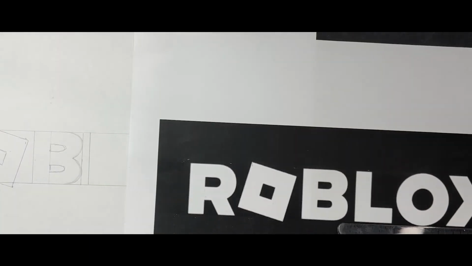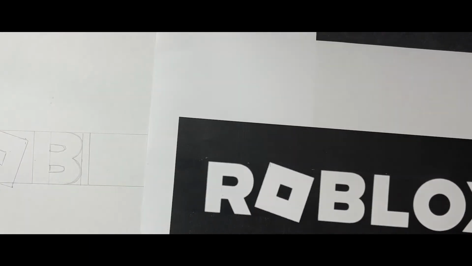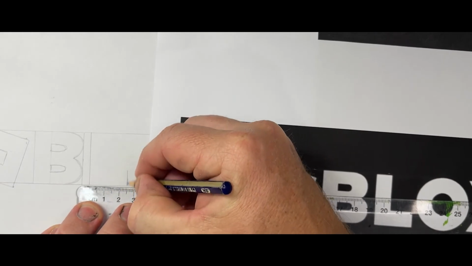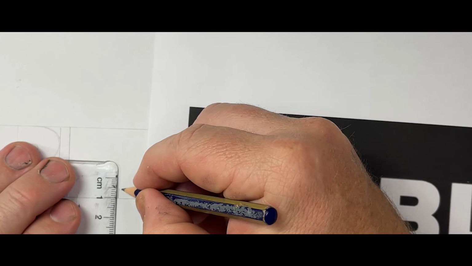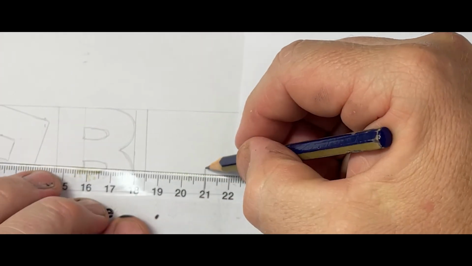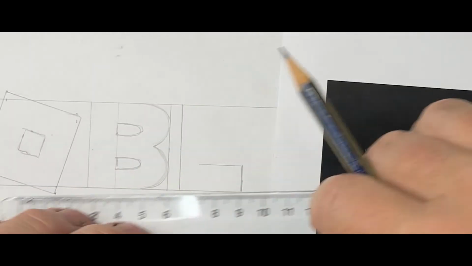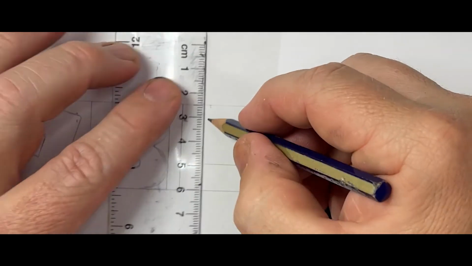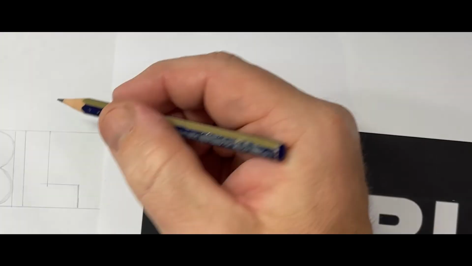Let's see how wide the L is. It's only 25. It's a thinner letter. So come across about 25. Come up. You guessed it, about 11 to 12 mils there. And draw a line coming across. And I would imagine that this is the same, 11 or 12 mils there. Draw a vertical line coming down.